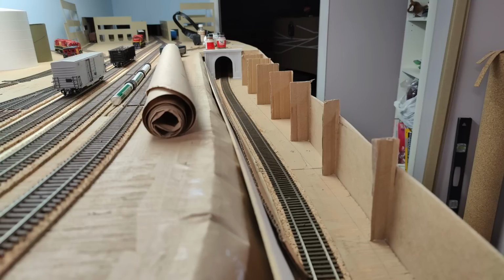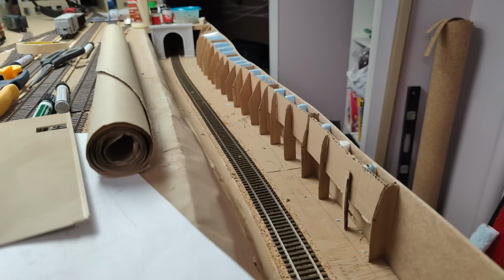It was a little different on the other side, of course, because it's against the fascia and it needs something self-supporting. So I got into cutting up cardboard strips and a bit of foam to kind of shape the other side of the rock cut. Not done yet, but gives you an idea of where it's going to end up.